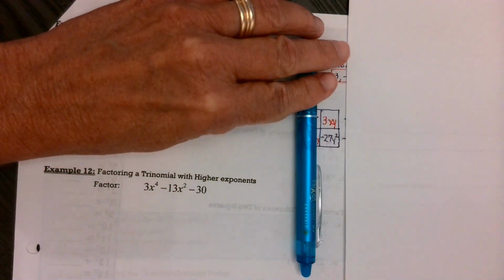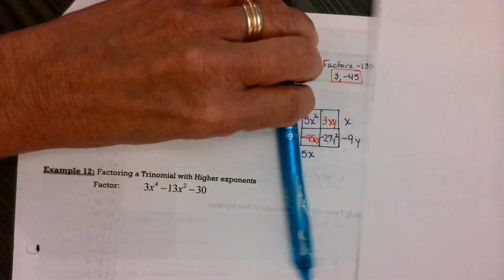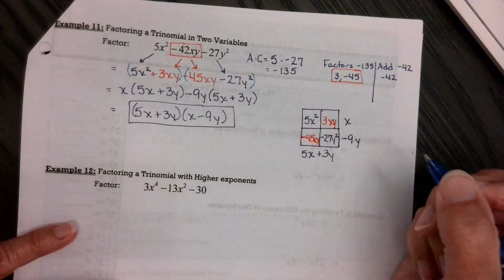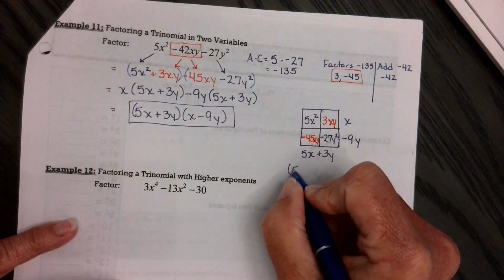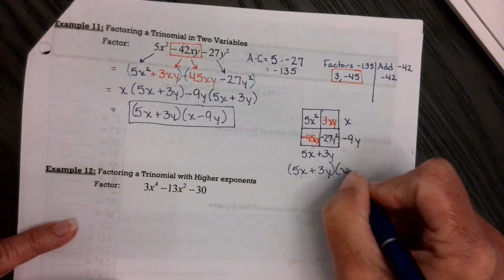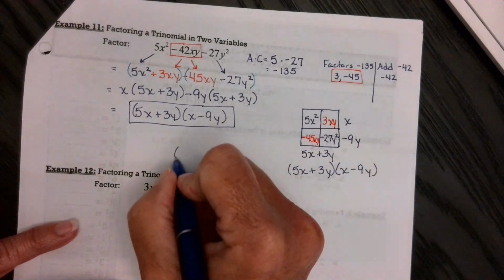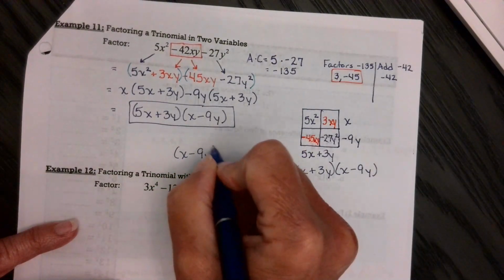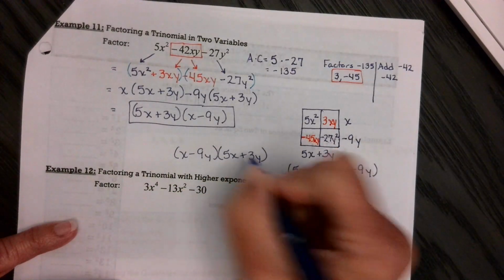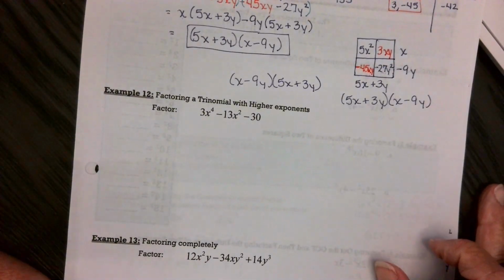Okay. Right here, they both have a plus 3y. They both have a 3y in common. And because it's positive, it'll be plus. So 5x plus 3y and x minus 9y. And it does not matter. You can have x minus 9y and 5x plus 3y because of the commutative property. Okay? So it's the same thing. It doesn't matter. All right.